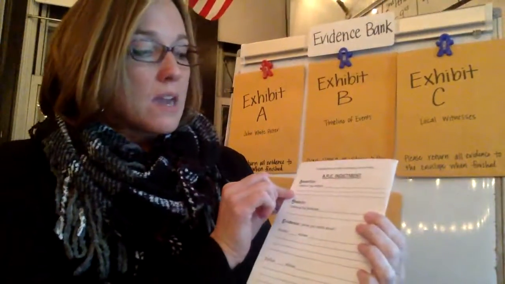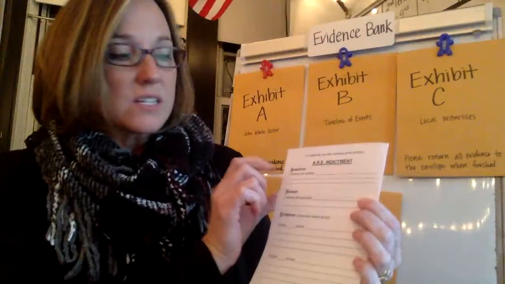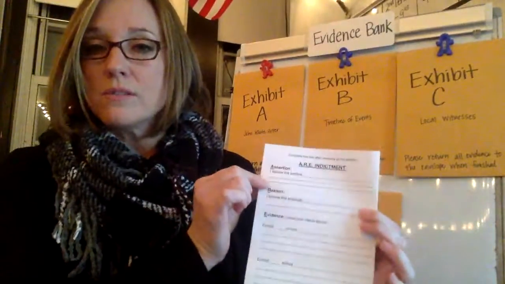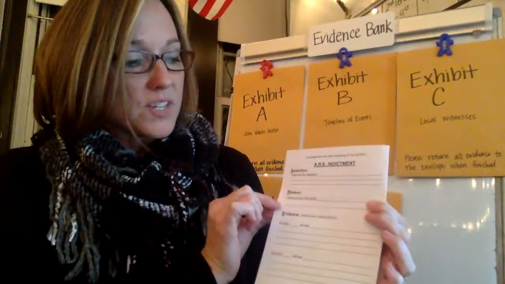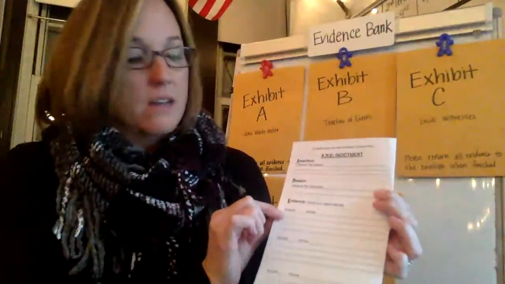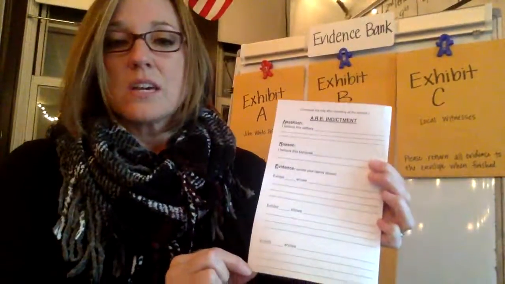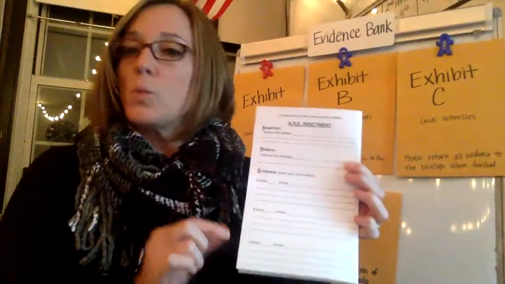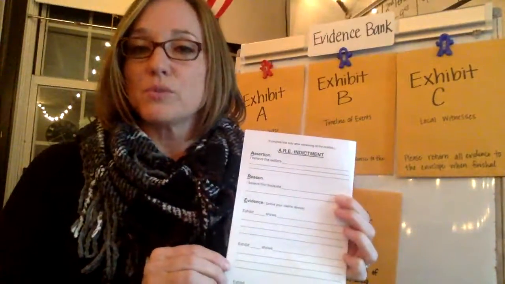So, ascertain: what do you believe happened to the colonists? Reason: why do you believe that? And then what's your evidence? So there's a couple lines there for you to prove it with what you found in the evidence that proves your theory of what happened to the settlers.